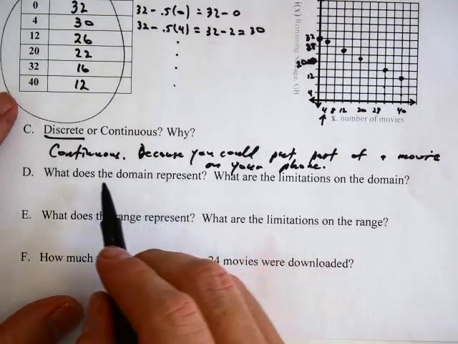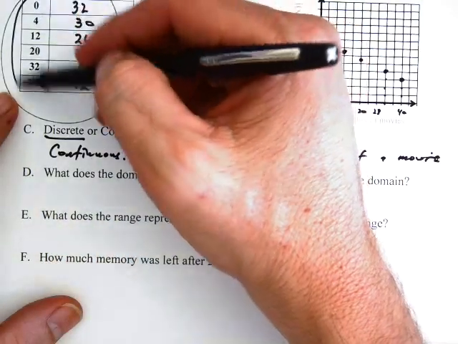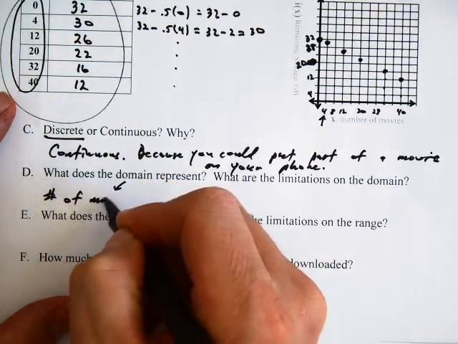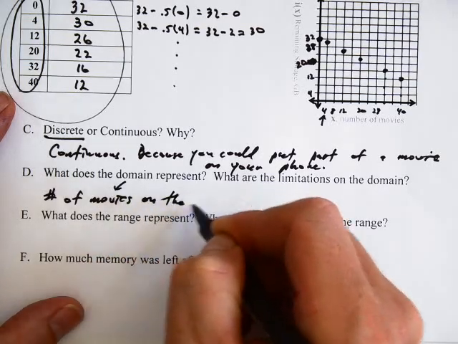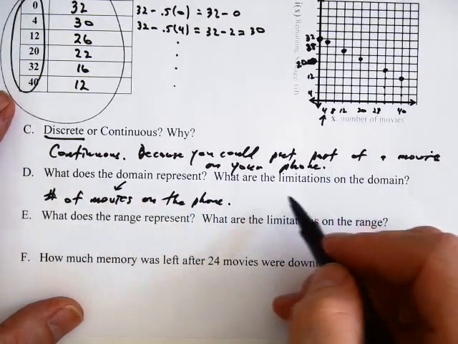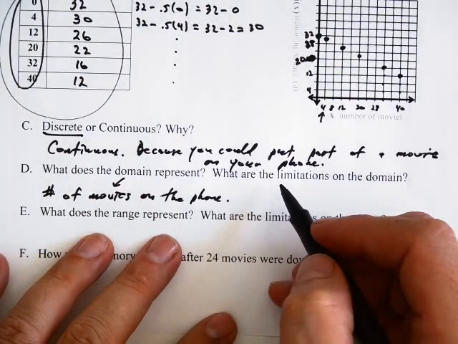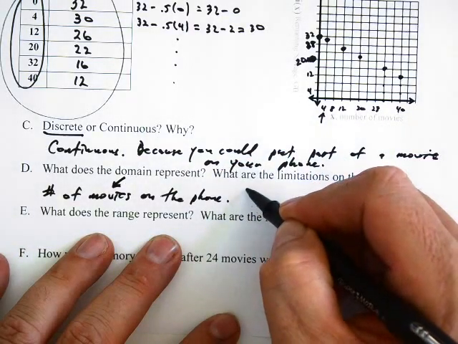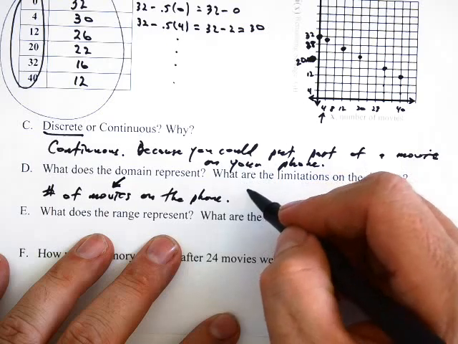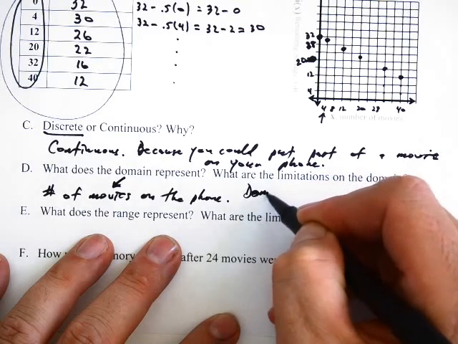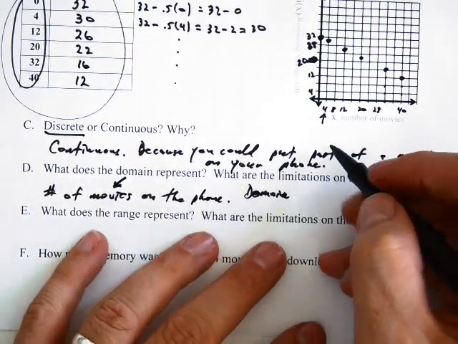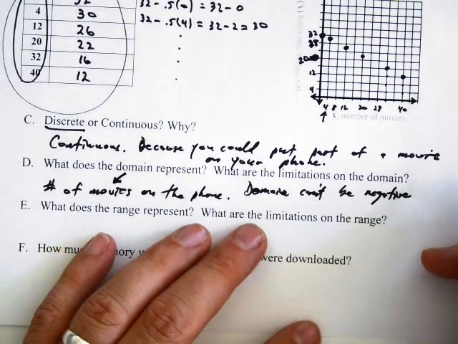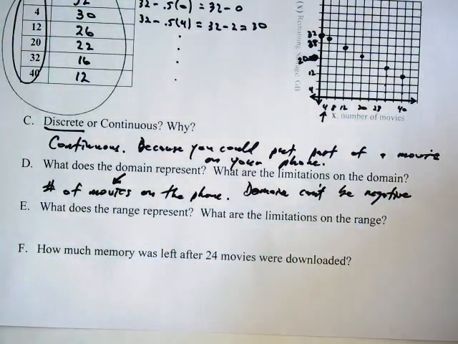All right. What does the domain represent? So what did these x values represent? That represented the number of movies on the phone. What are the limitations of the domain? Well, what wouldn't make sense for the number of movies? The domain can't be negative, right? You can't put negative movies on.